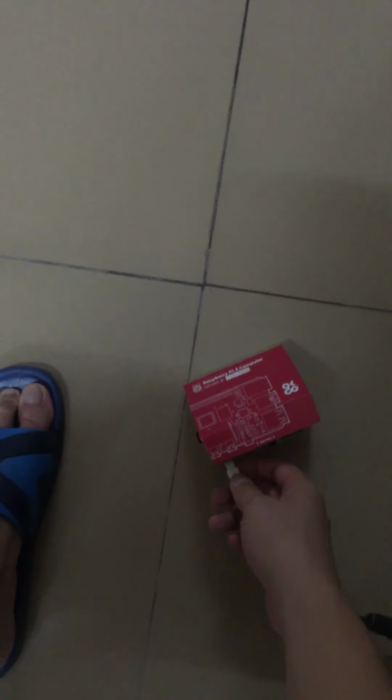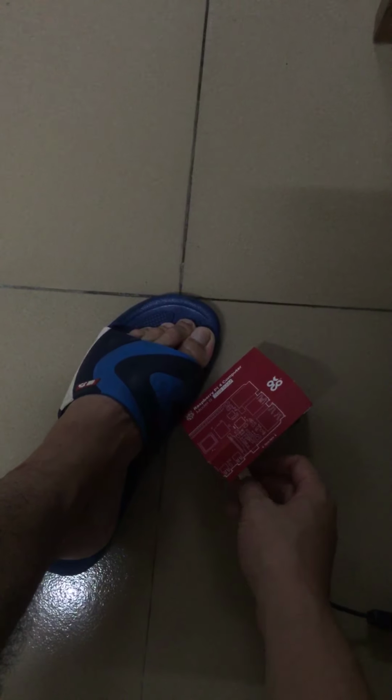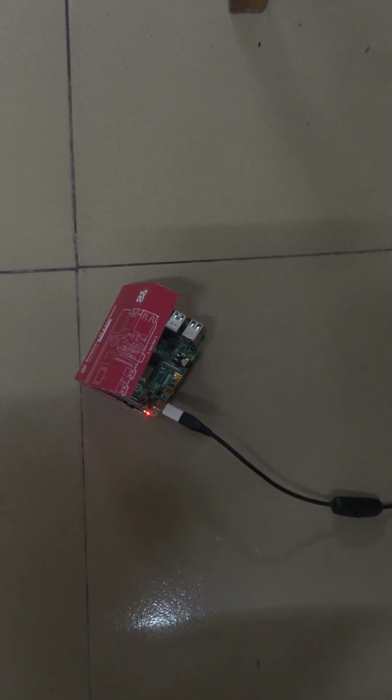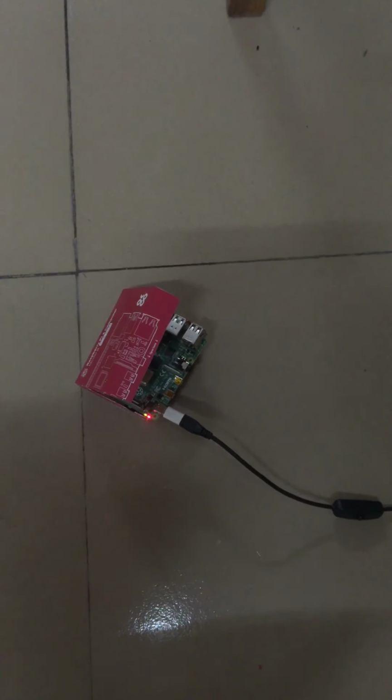Then connect it and turn on the power. If you have set the Wi-Fi file in this SD card, your Raspberry will automatically connect to your router through Wi-Fi.